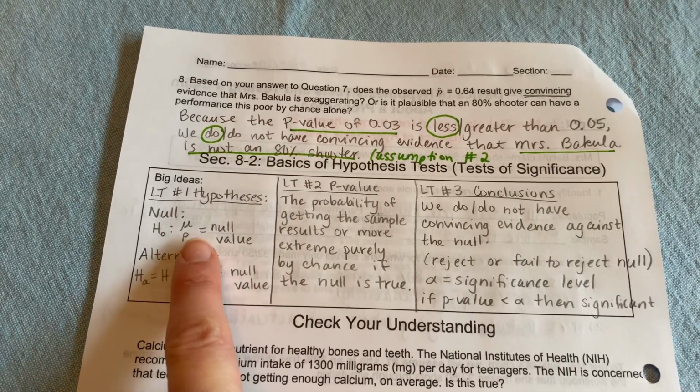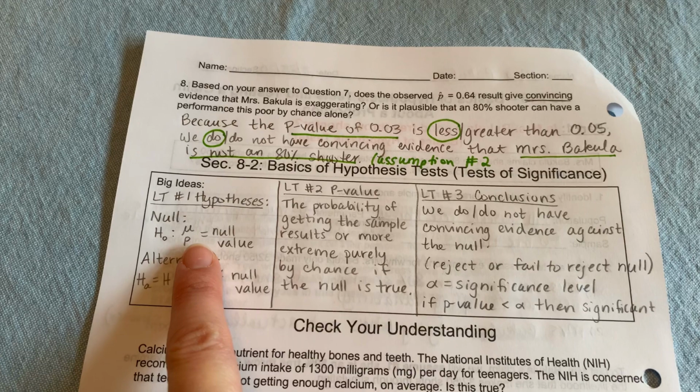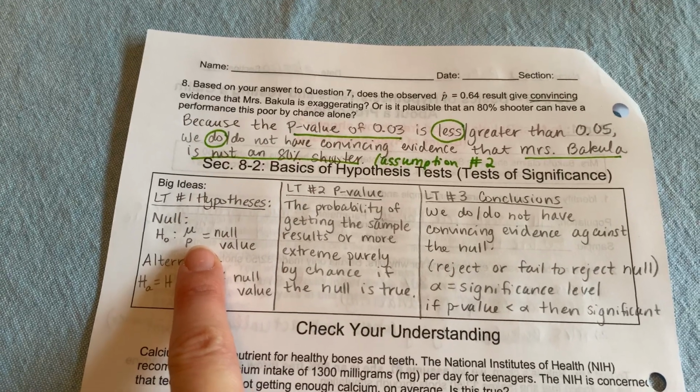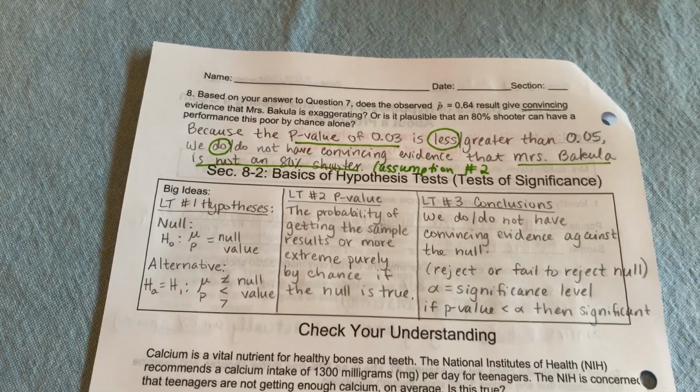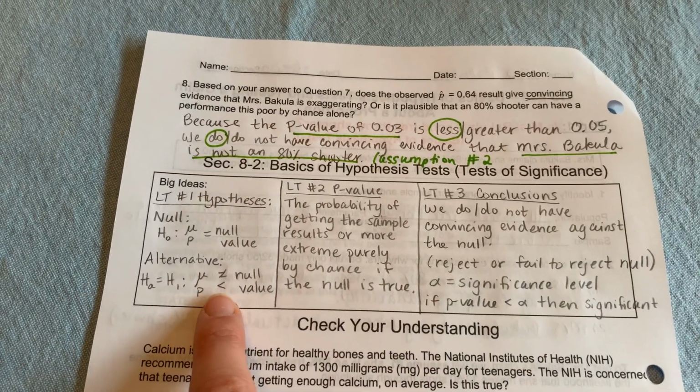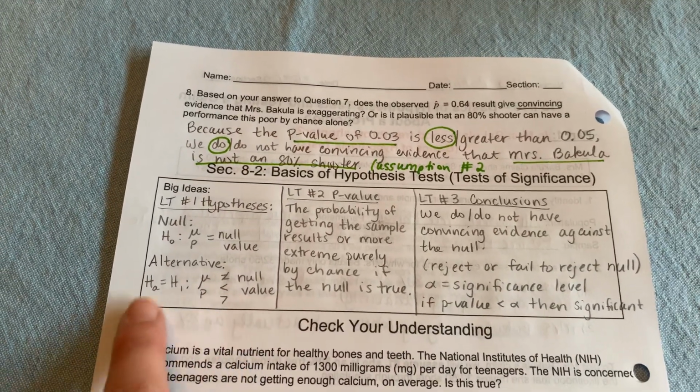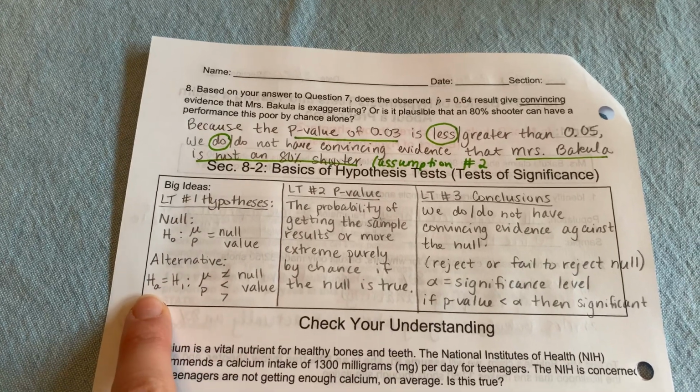Okay, I'm going to keep that null value for the alternative hypothesis, but I'm going to change it from an equality to something that is not an equality, either not equal to, right? That could be it is less or it is more, or I'll specify I think it's less or I think it's more. So that's again the alternative hypothesis.